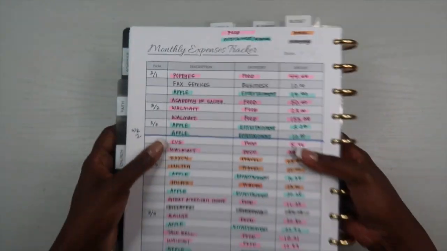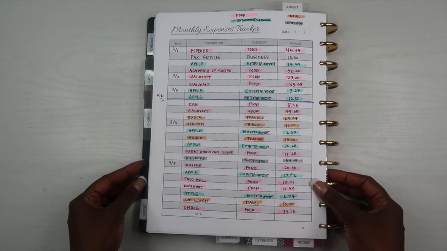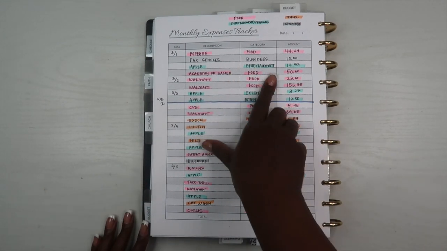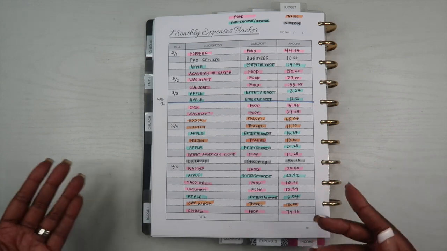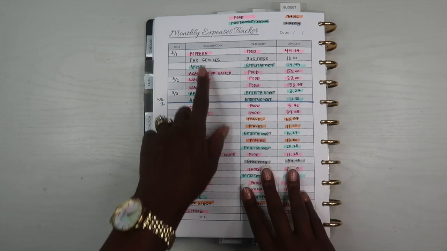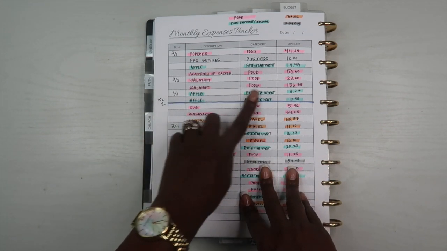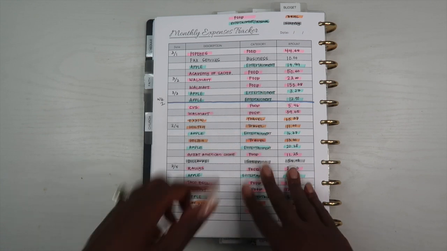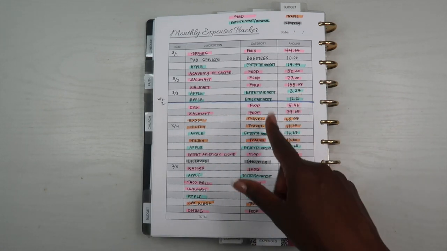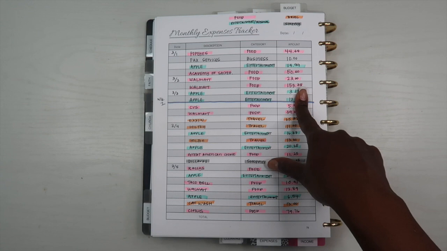Here is our expense tracker, and what I will normally do is see what we have spent on our credit card every single morning, and then I am just breaking down how much we have spent under each category. At the end of the week, I will pay off this credit card.